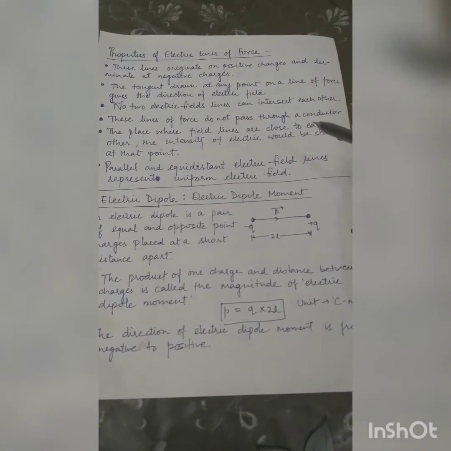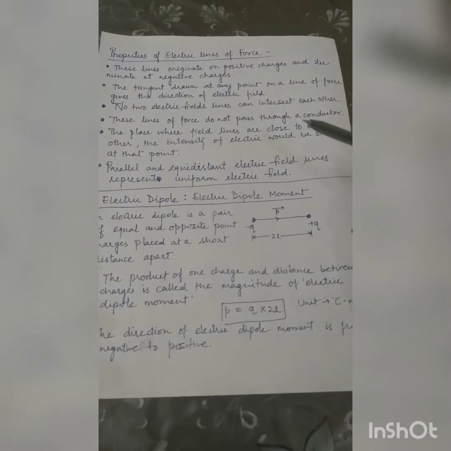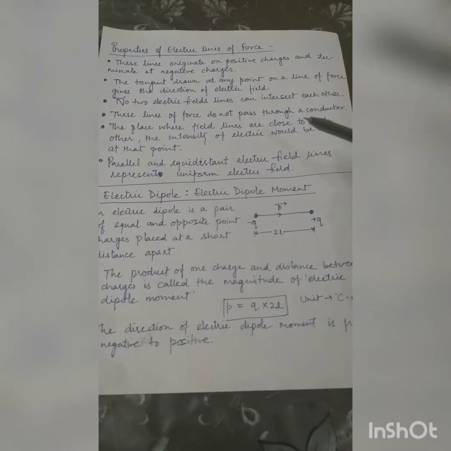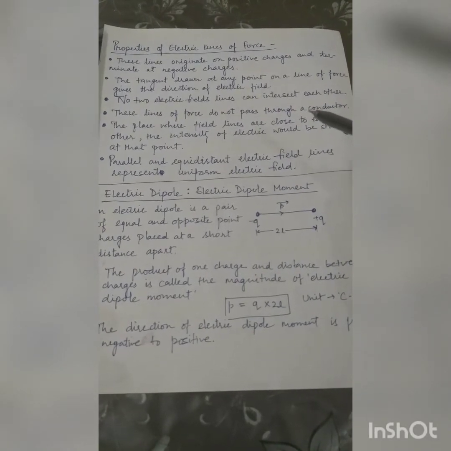Next is these lines of force do not pass through a conductor. Means suppose we keep a conductor in the path of electric field lines, then the electric field lines will be invisible inside the conductor. Next, the place where field lines are close to each other, the intensity of electric field will be strong. Means the places where electric field lines are closer to each other will represent strong electric field, and the places where electric field lines are far away from each other represent weak electric field.